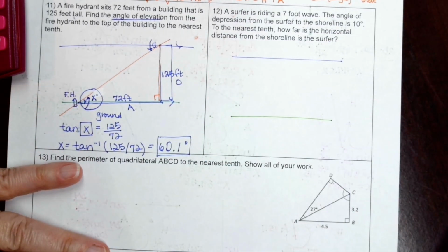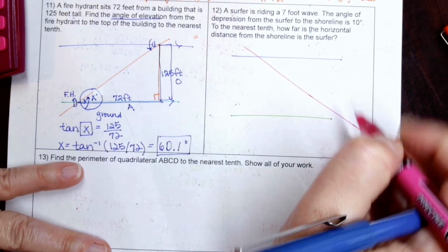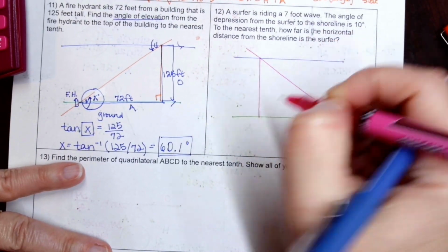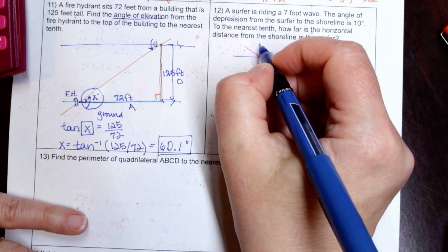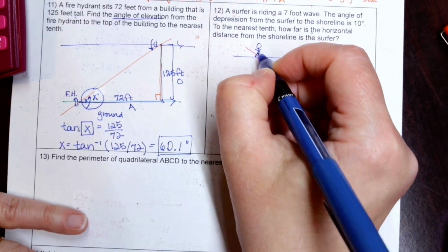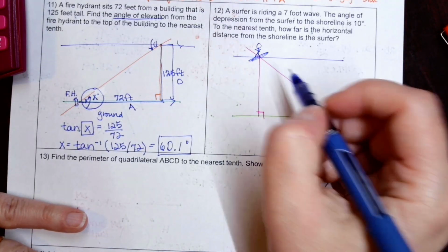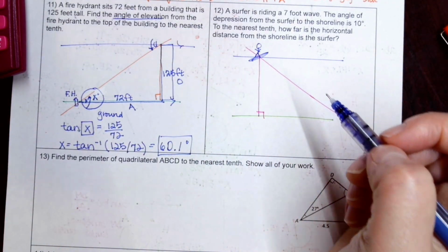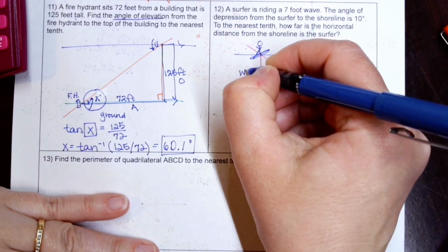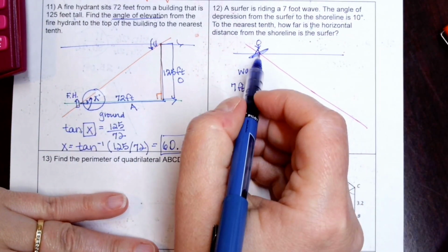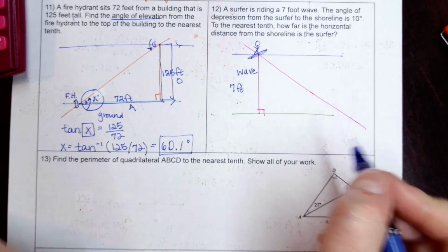Right, writing a wave. I guess we'll use pink. It doesn't really matter. Here we go. All right, so if a surfer is riding a wave, pretend there's a surfboard. The wave should be like he's riding the top of it, right? So if it's a 7-foot wave, that's going to go here. This is measuring my wave. And then the wave is going to come down, crashing to the shore.